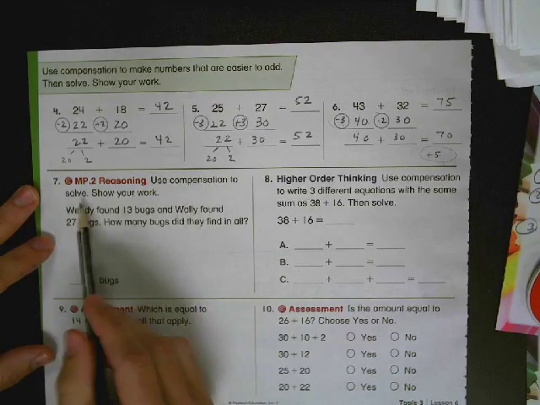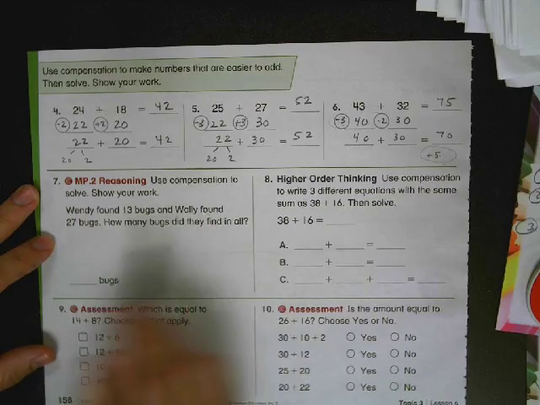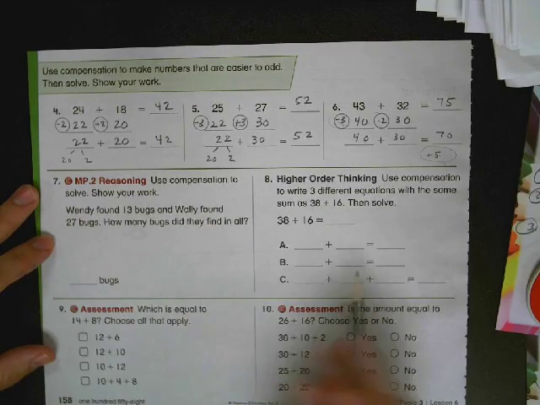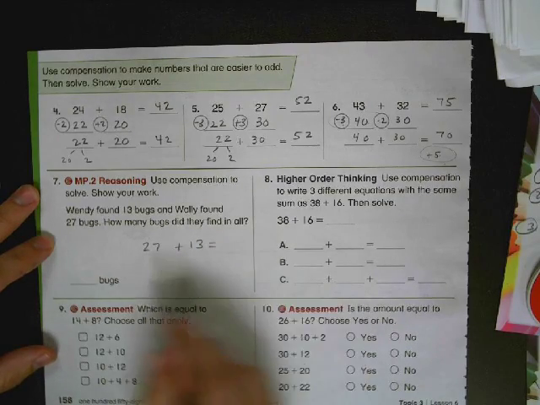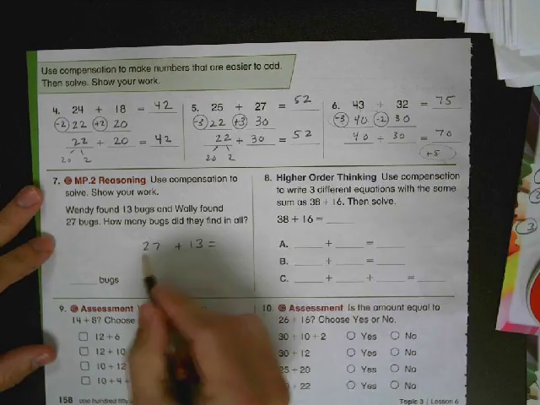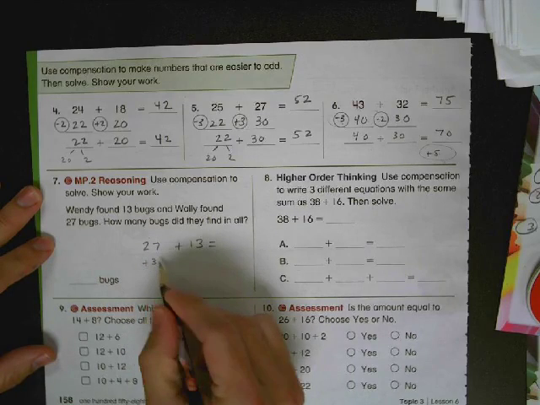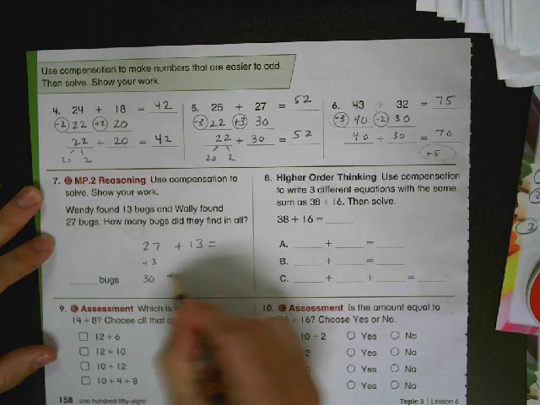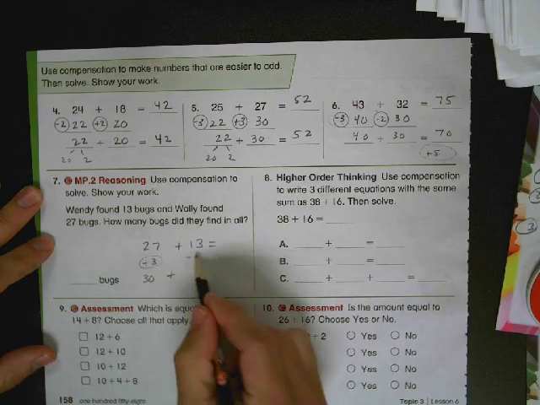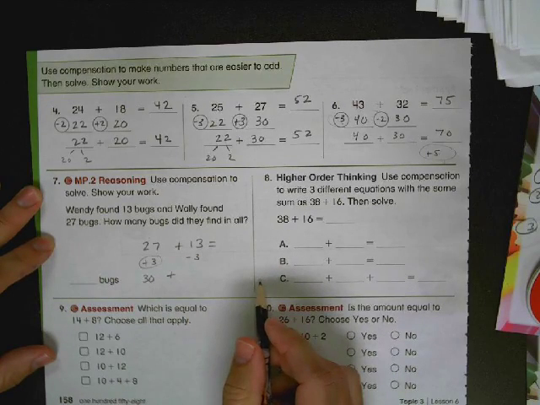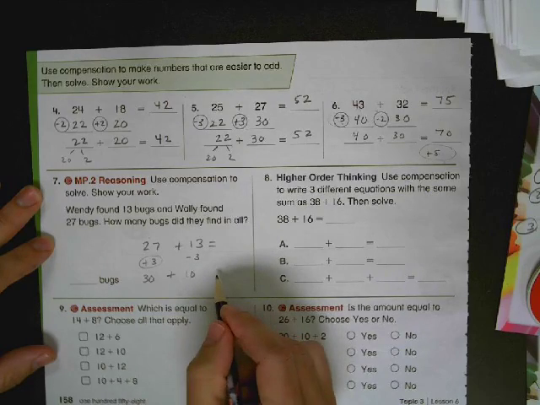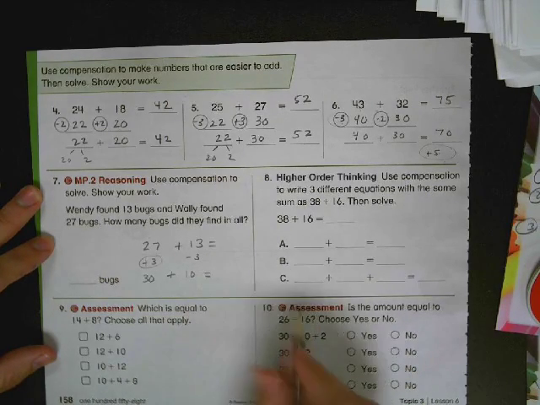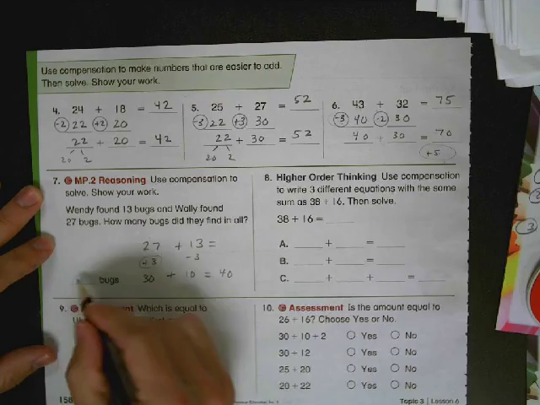Use compensation to solve, show your work. Wendy found 13 bugs and Wally found 27 bugs. How many bugs did they find in all? Well, I have 27 and I have 13. Again, which one's closer to a 10? 27 plus 3, that's 30, plus I have to do the inverse over here, minus 3, which just so happens to work out very neatly. 30 plus 10 is 40. Boy, that really worked out well.